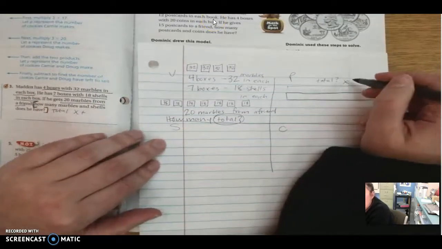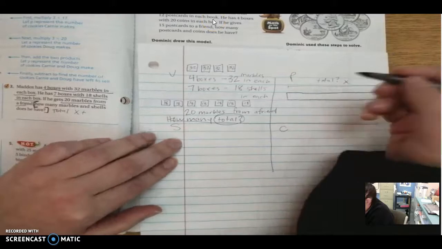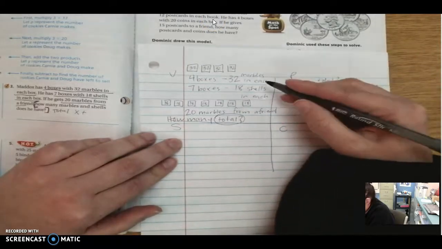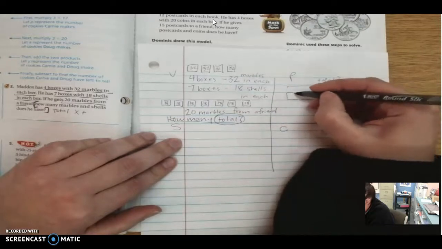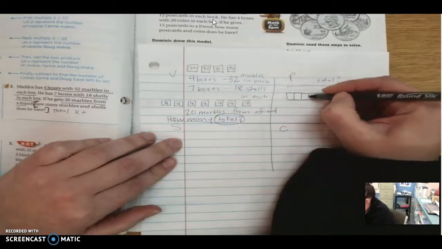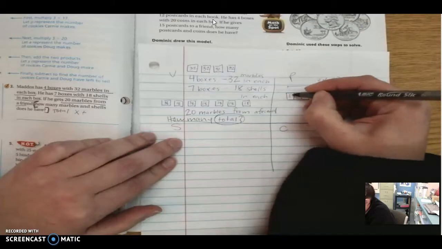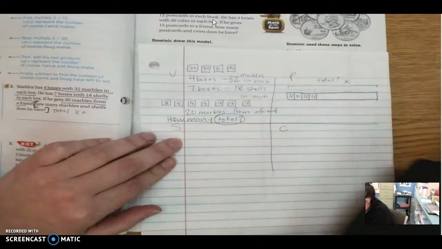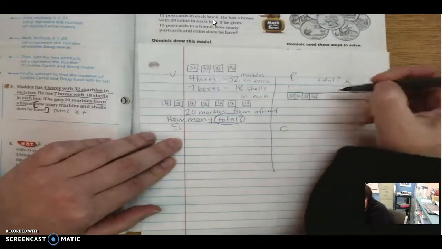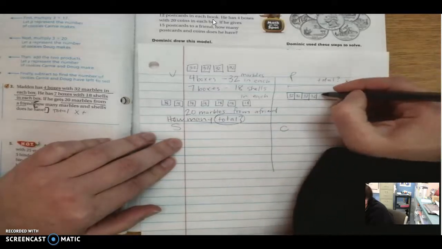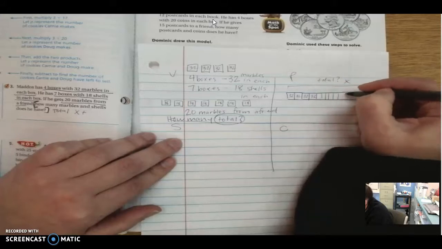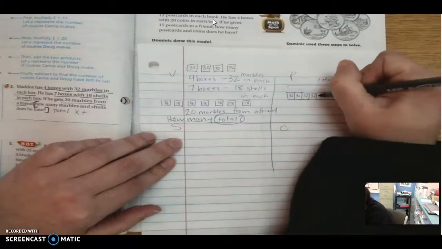You could put any letter that you want. We don't know what it is, but we do know some things. So what's part of this total? Well, 4 boxes that are 32 in each. So let's do that. Here's 4 boxes, 32 in each. We know 7 boxes have 18 shells. So let's try to draw this. So 1, 2, 3, 4, 5, 6, 7. Oh, I made them too small. There's 18 in each of these.